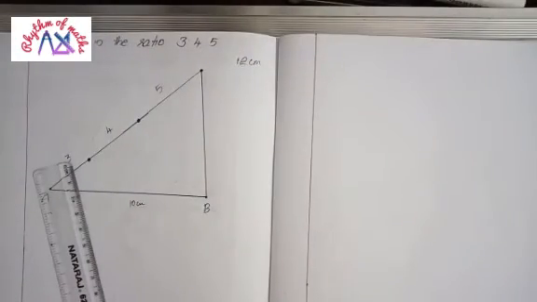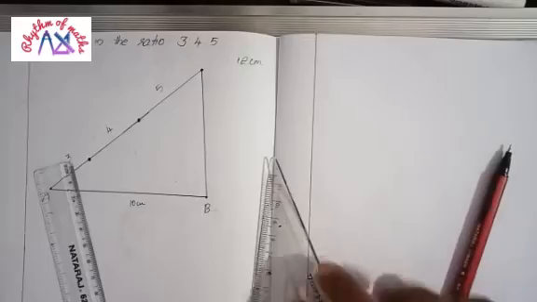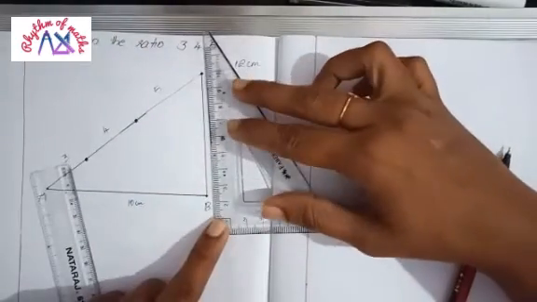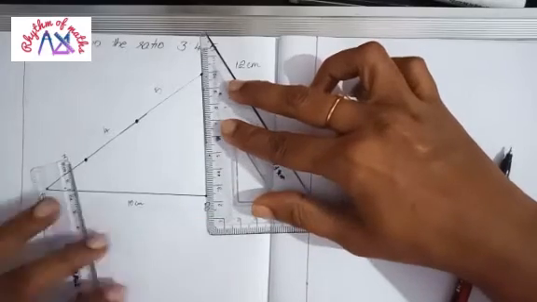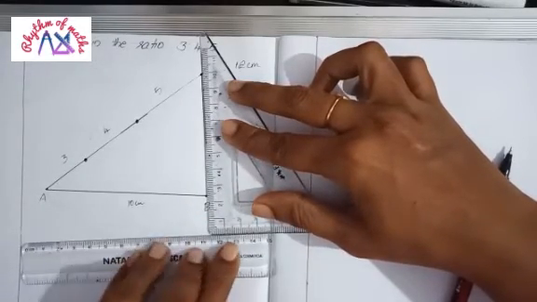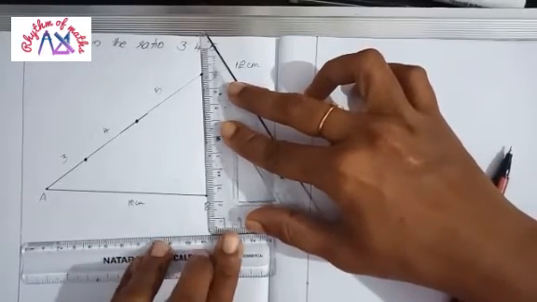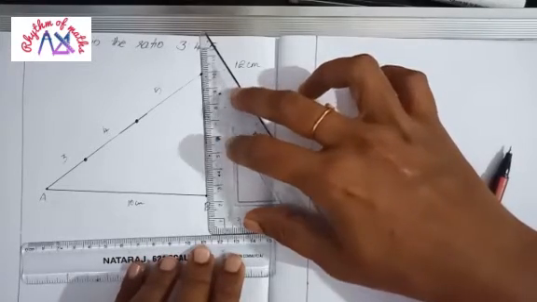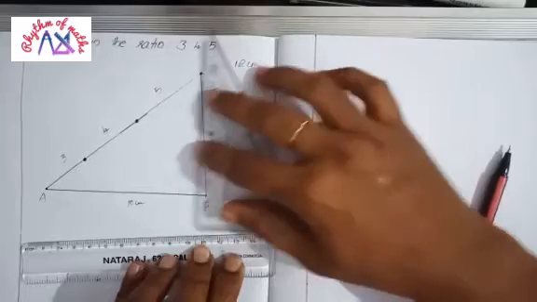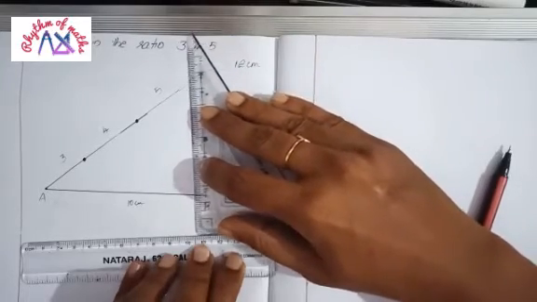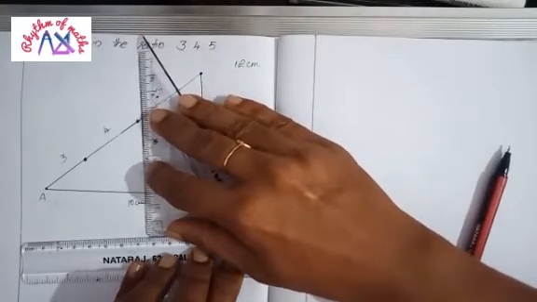Okay. Now we are going to draw the parallel line. The method is what? Keep the one perpendicular side of the set square on that base side. Then keep the scale on the next perpendicular side. Keep it like this. Then move the set square along the scale up to where? Up to the point. First point is what? 4 centimeter point.